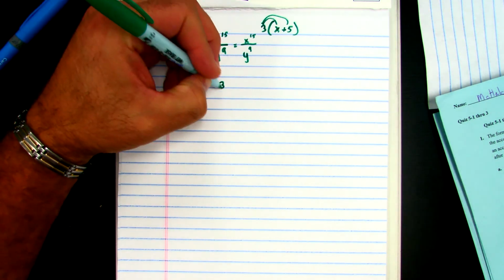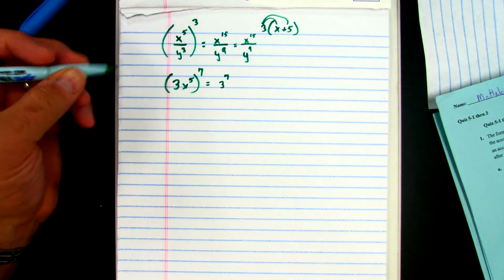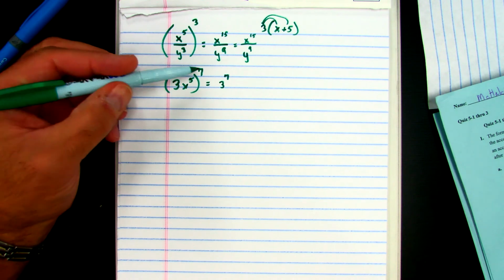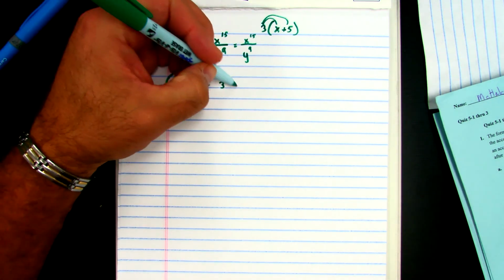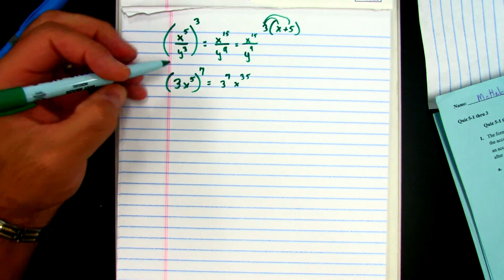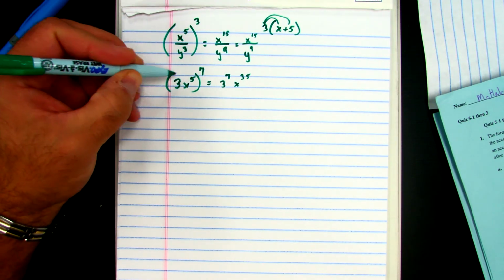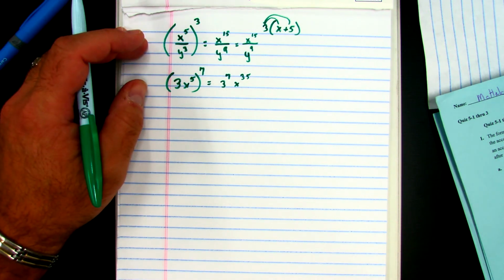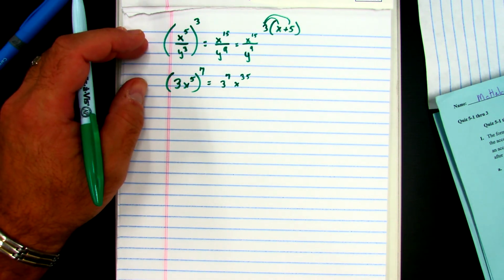So that means it becomes 3 to the 7th. Why? Because 3 has an exponent of 1 when it's there by itself. So it's now 3 to the 7th and x to the 35th. What do you think most people miss? They miss the first exponent. And the reason they miss it is because you have to understand that it's there when you don't see it.